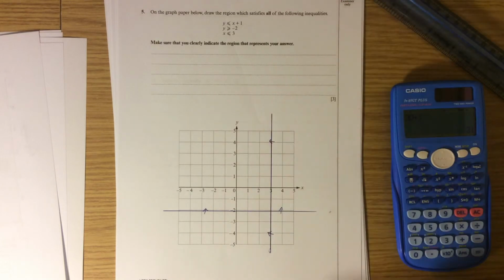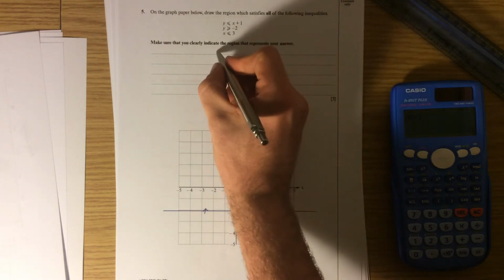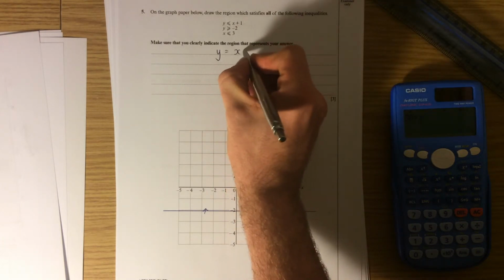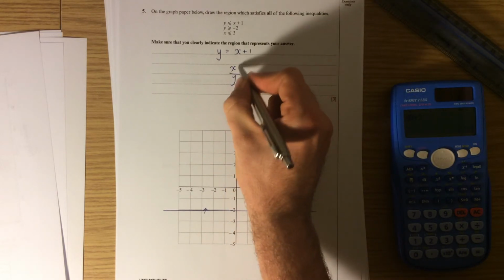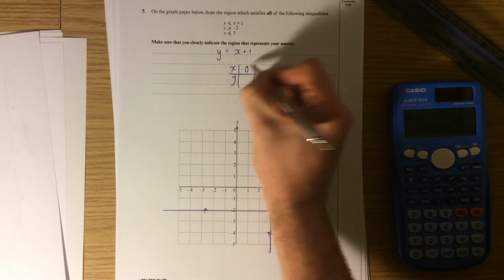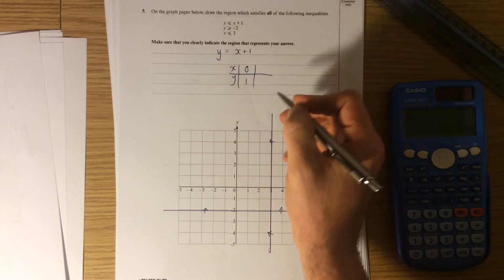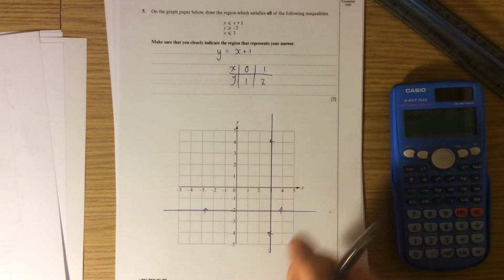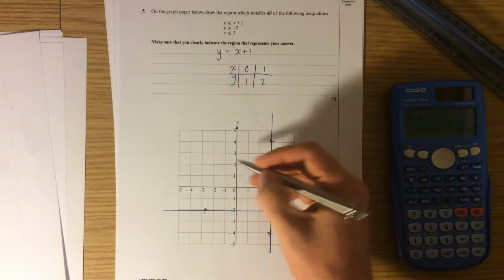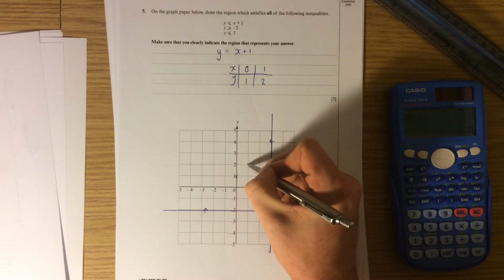To draw the top one, we need to use a quick table of values, and we need to draw the line y equals x plus 1. So we need a couple of x values and the corresponding y values in order to plot this. So if I choose x to be 0, 0 plus 1, y will be 1. If I choose x to be 1, 1 plus 1, y will be 2. As this is going to be a straight line, 2 points are sufficient. So at 0 it's 1, and at 1 it's 2.